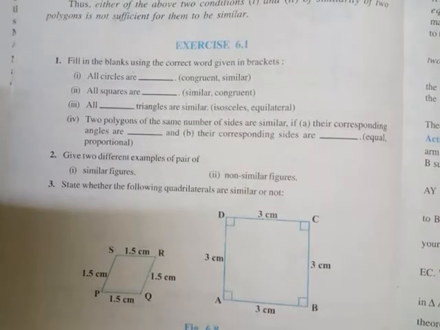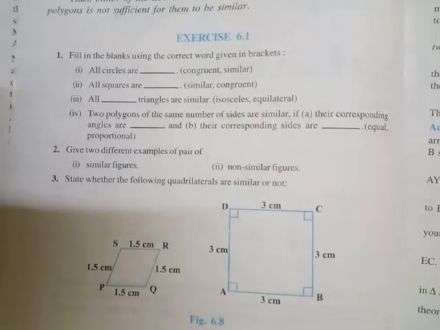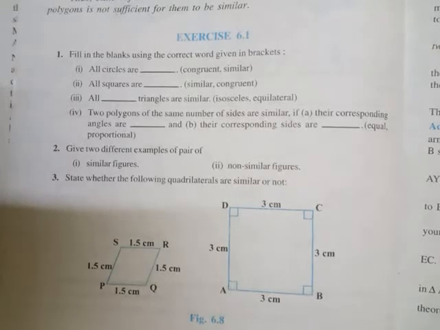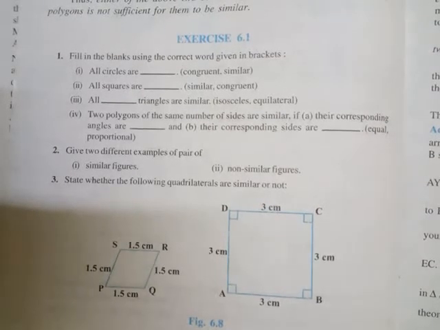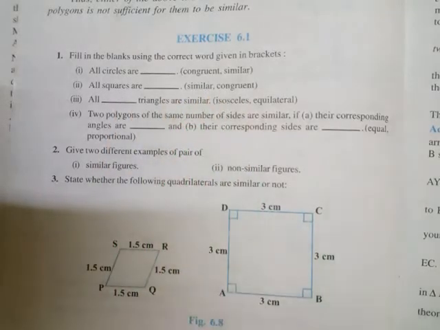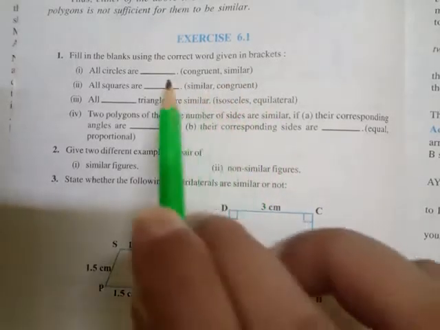Students, now today we are going to solve exercise 6.1 from class 10 general maths chapter Triangles. 6.1 is not so important, but we still have to solve it because it is quite important for one mark questions. Look at the question: fill in the blanks using the correct word given in the bracket. All circles are, there are two words, congruent or similar. We have to write the correct word here.